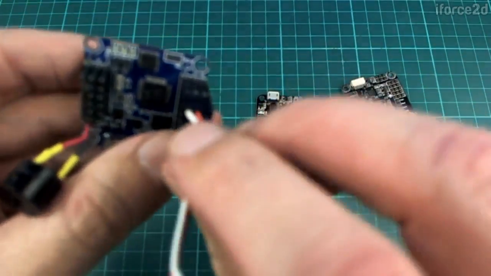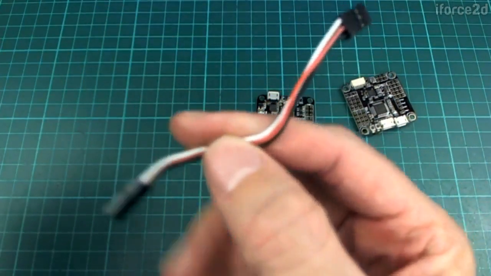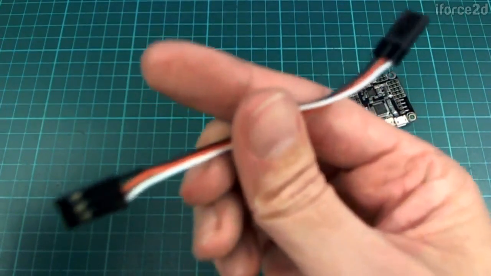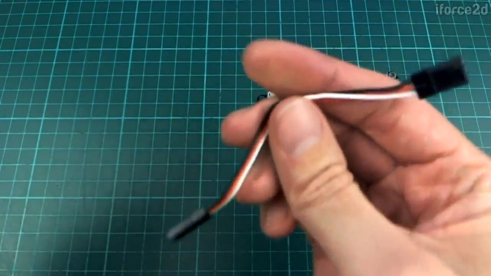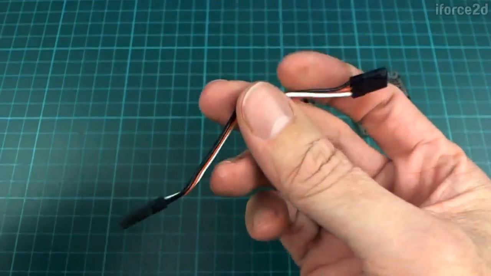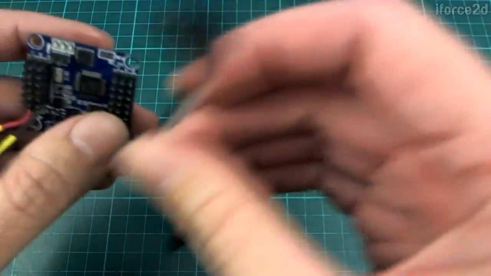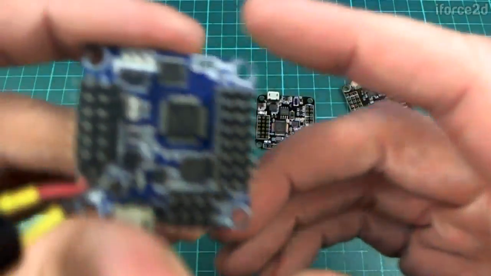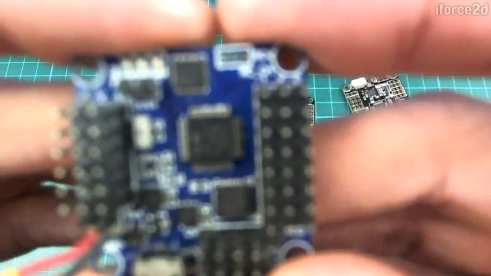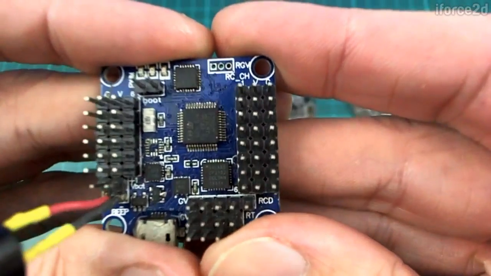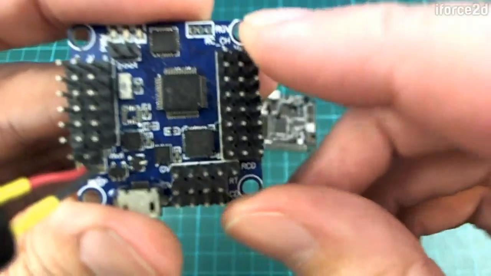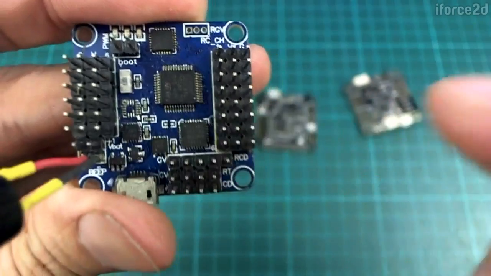And if you want 6 channels, then for normal PWM connection you could use 6 of these wires, but since we know about PPM and serial connections, we are not going to use 6 of these wires to do our build. That would be old-fashioned. Let's not do that. Okay, so that is the receiver connection incoming.